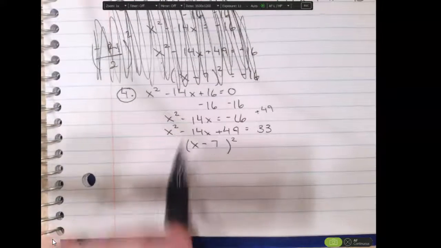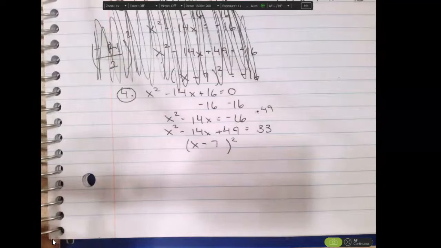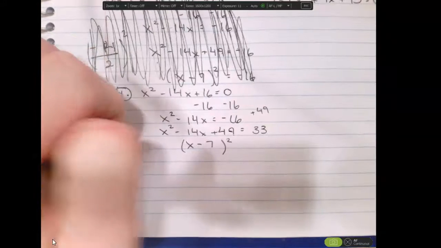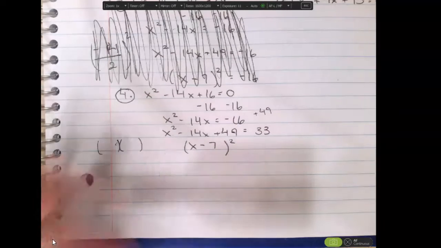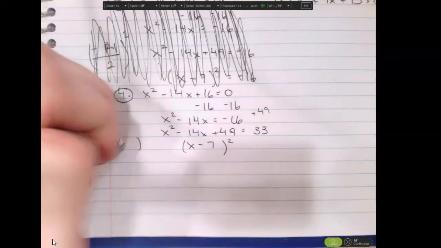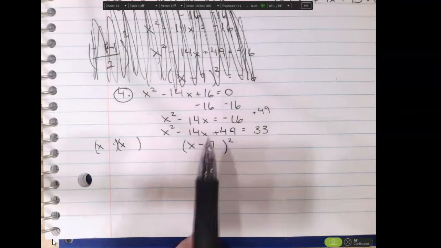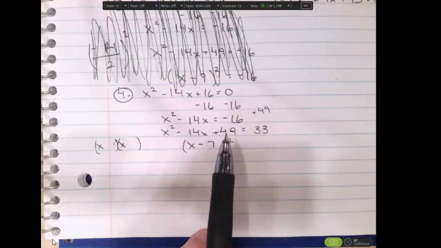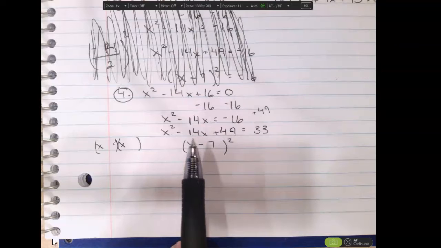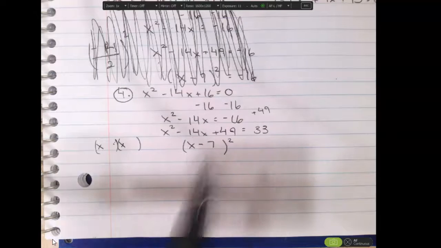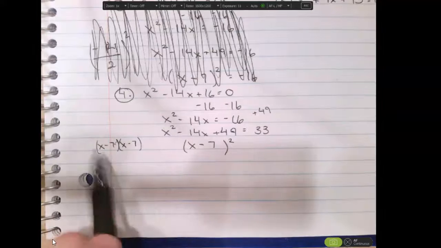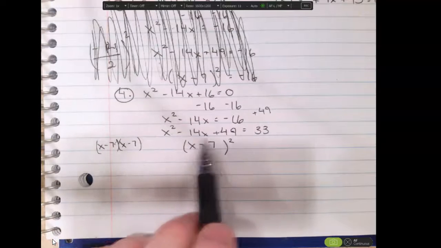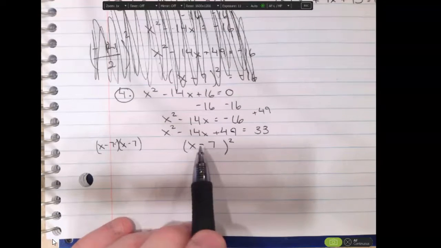So all I did was break down this x squared minus 14x plus 49. And when doing so, again, you're looking for two quantities. Well, I have x squared, so the only way to get an x squared is an x and an x. I need two numbers that multiplied give 49, and when added together give me negative 14. That's going to be negative 7. So x minus 7 times x minus 7, the same thing as x minus 7 squared.